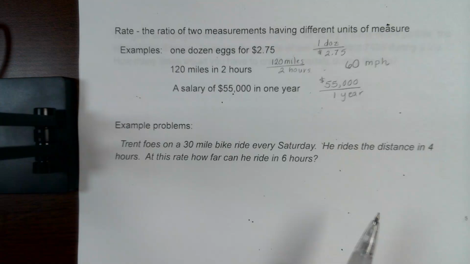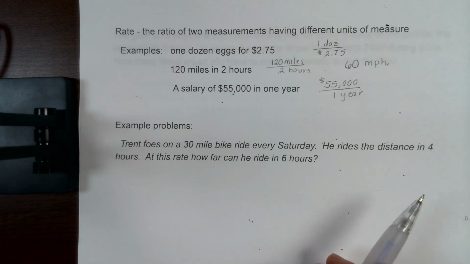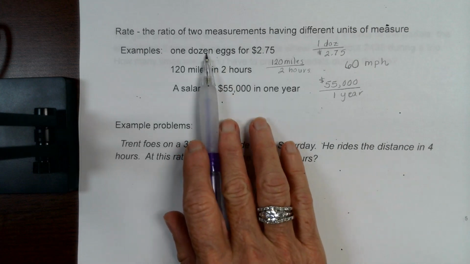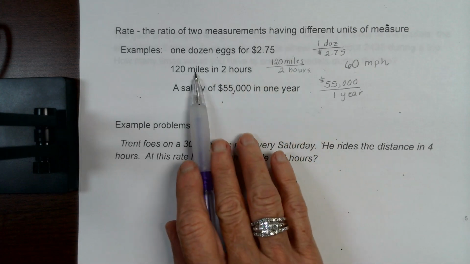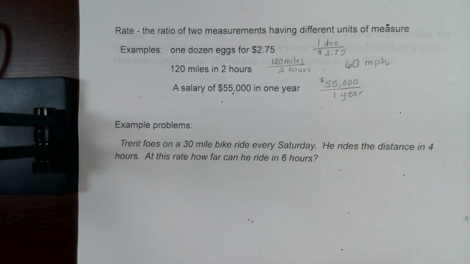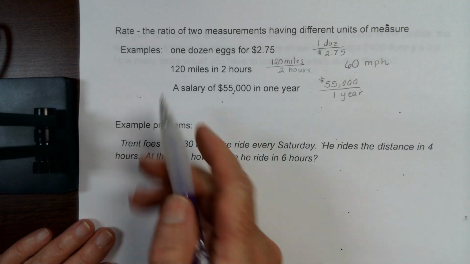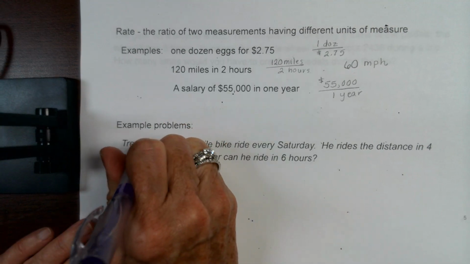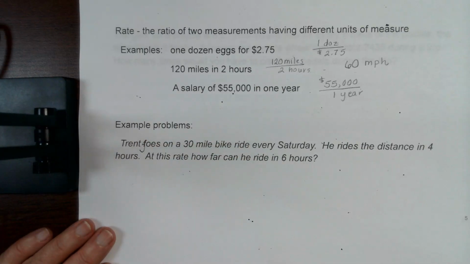So these are example problems. Now what I would suggest you do on these is figure out the units you're talking about. So up here we are talking about eggs and money, miles and hours, and then money and time. So, Trent goes on a 30-mile bike ride every Saturday. He rides the distance in 4 hours. At this rate, how far can he ride in 6 hours?